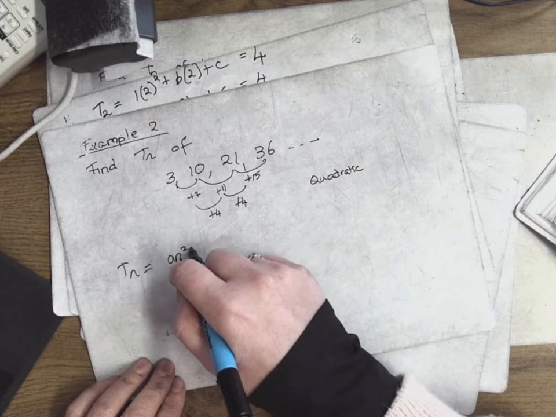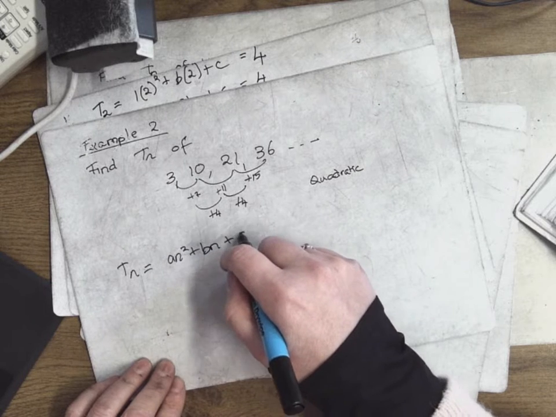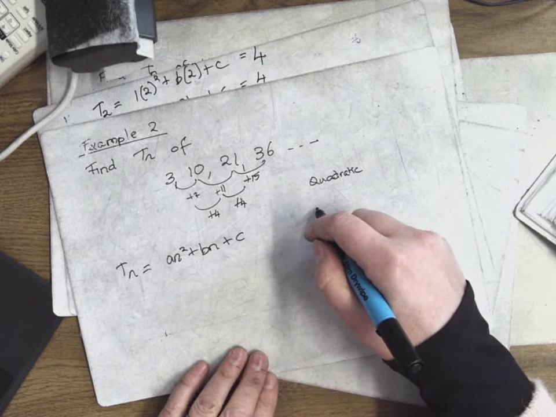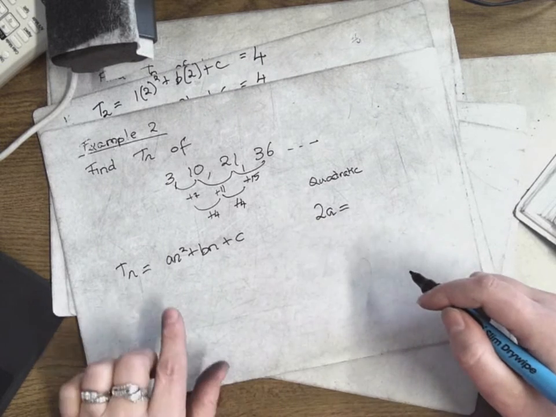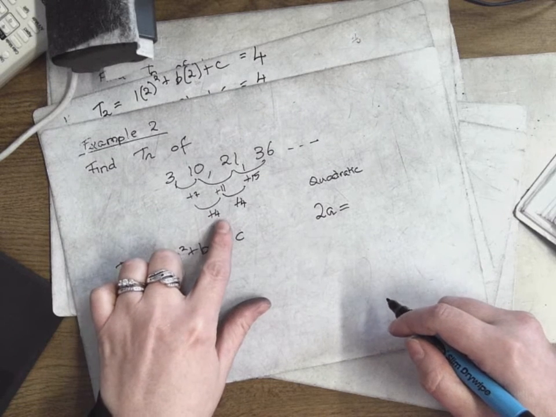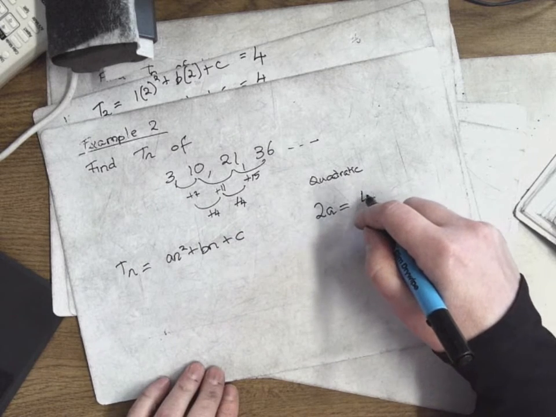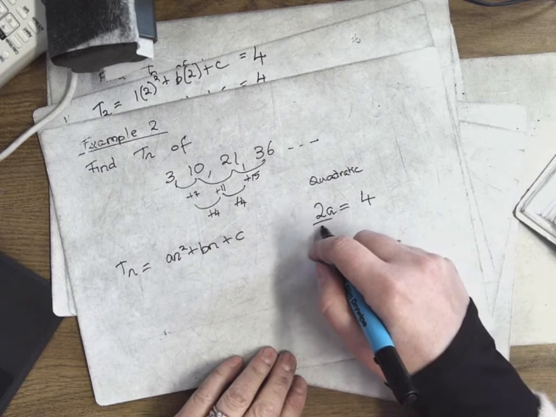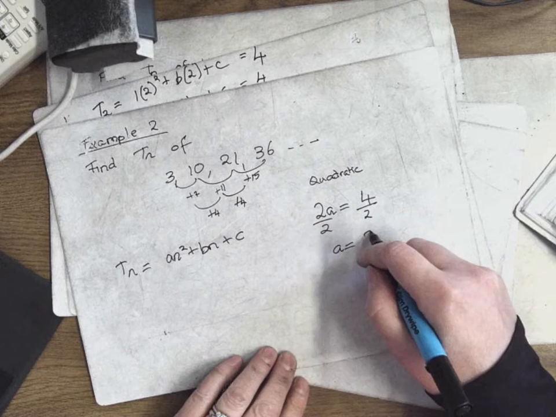So then you go to your head and you say, well, I know 2 things about quadratic sequences. Tn equals an squared plus bn plus c. So that's the general form. Okay, not in the log tables. Right? And the second thing you know is 2a is equal to the second difference. So twice that number is equal to the second difference. So in this case, 2a is equal to 4, because that's what the second difference is. So then divide each side by 2, and you get a is equal to 2.